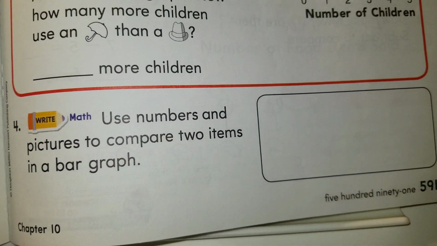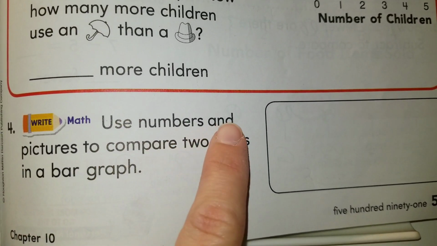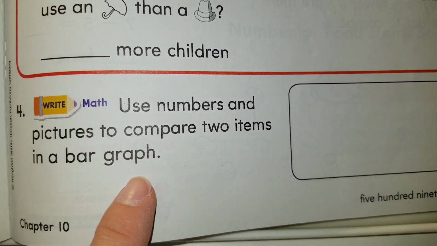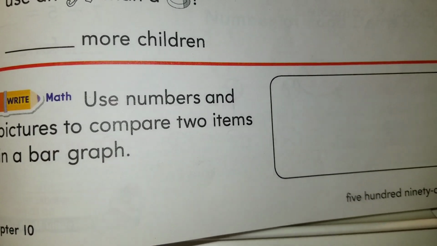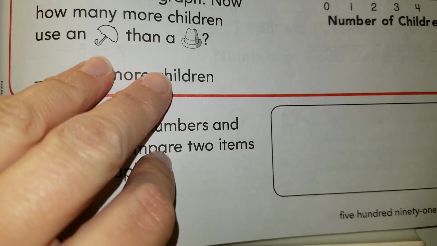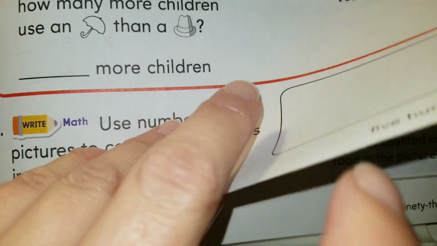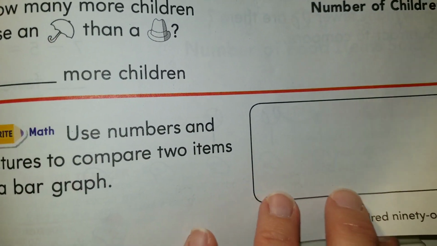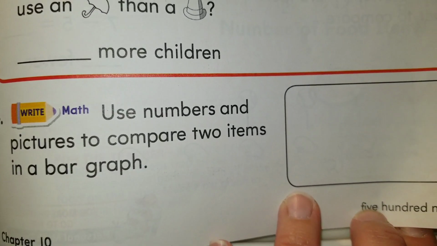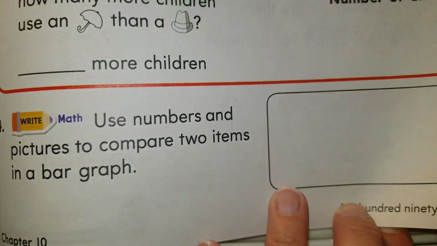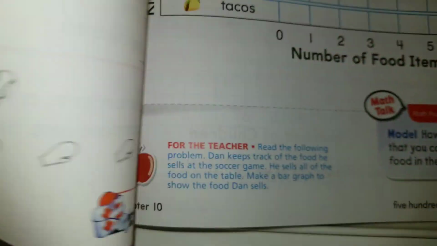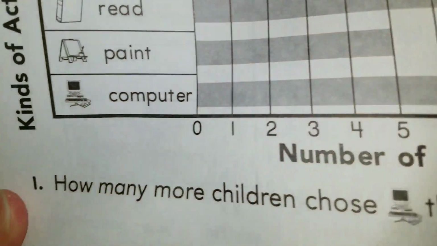And our question number 4. Use numbers and pictures to compare two items in a bar graph. So now I want you to make your own bar graph. I want you to come out with your own little bar graph, all right? You try your best. And then you can ask people, like you can maybe compare 2 different animals or 2 different types of food or 2 colors, it's your choice.